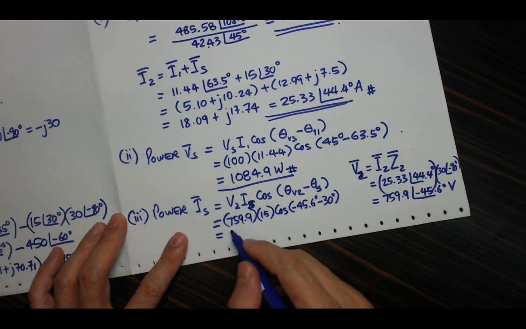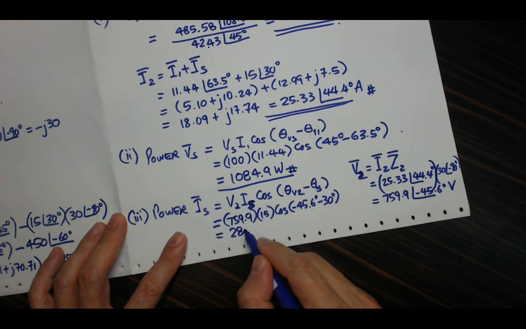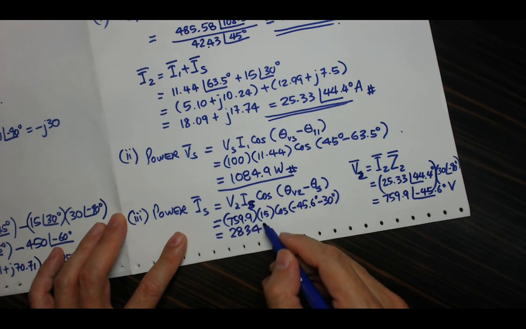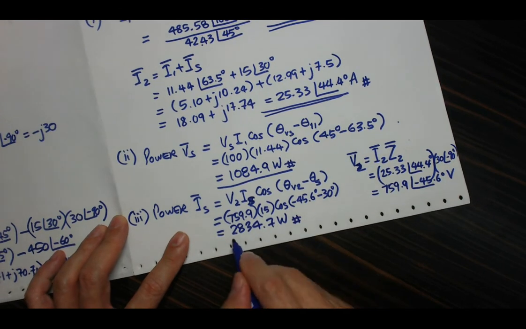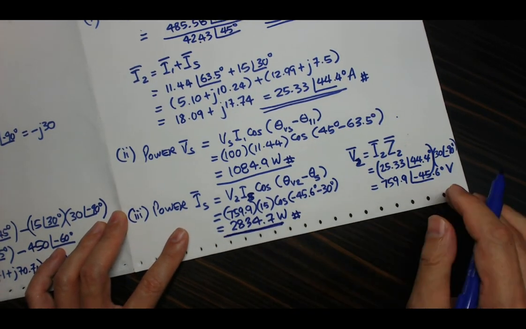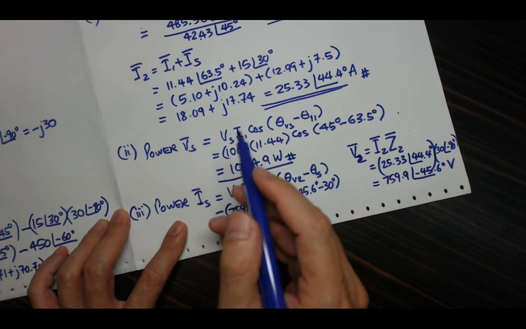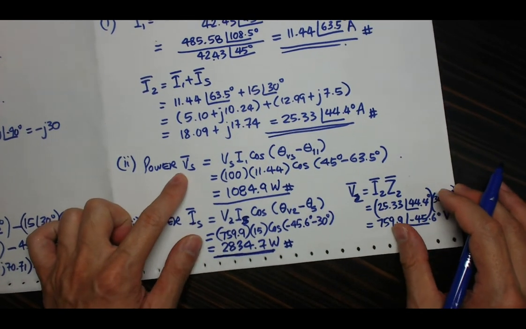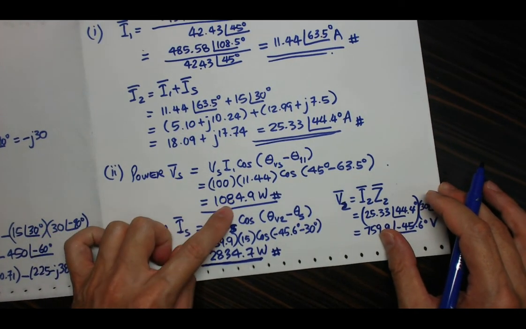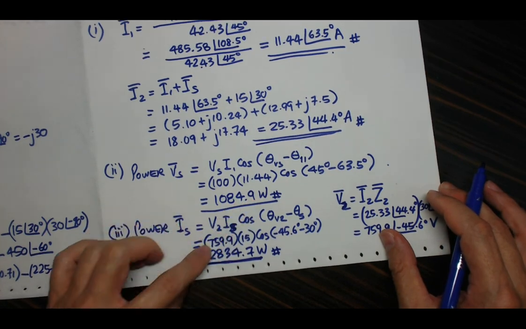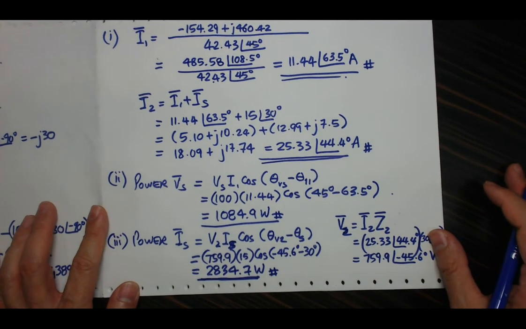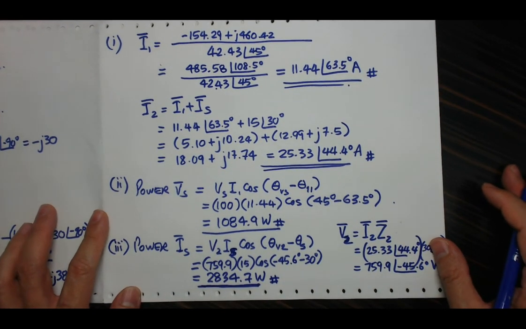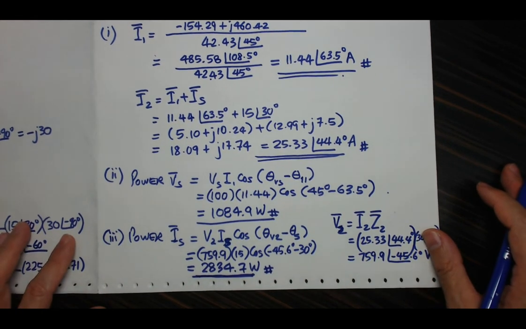So that gives me a power of 2834.7 watts as the power supplied by IS, whereas the power supplied by VS is 1084.9 watts. Okay, so that's my answer, or my working for example 3.9a as found in your lecture notes.